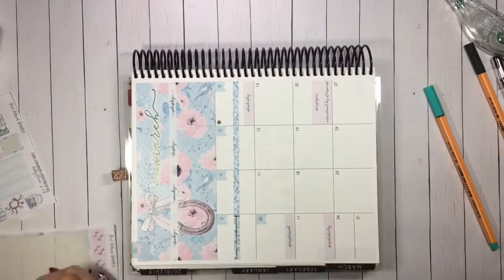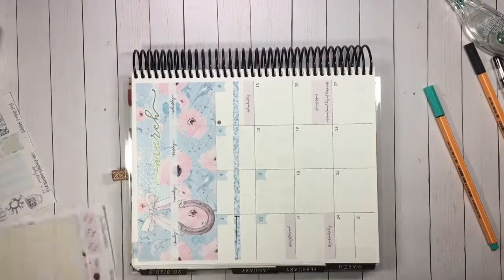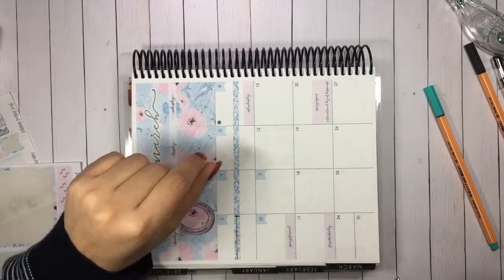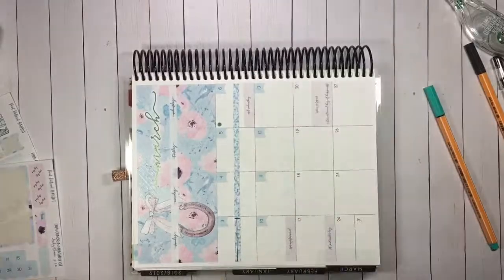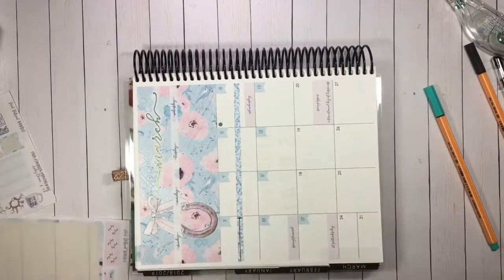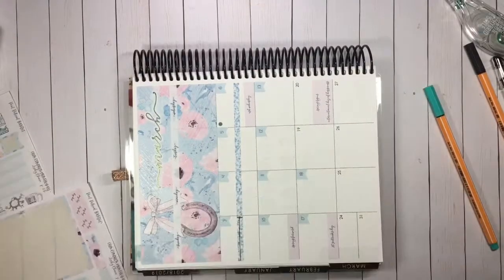And then I decided to go ahead and put all the day covers on. That way I knew where I was going to be placing my stickers, and just to get that out of the way.